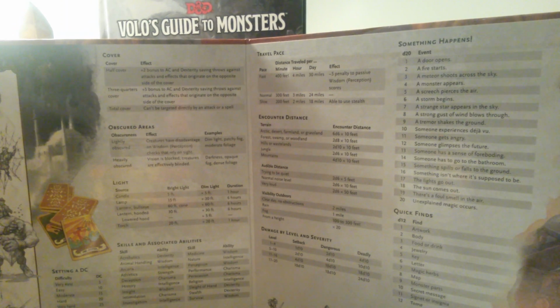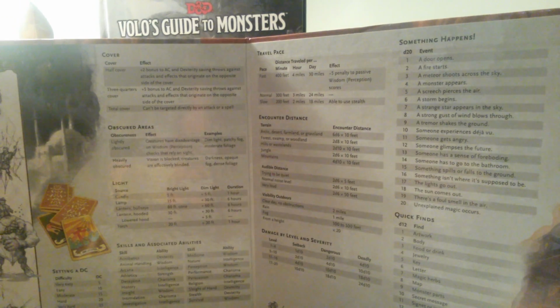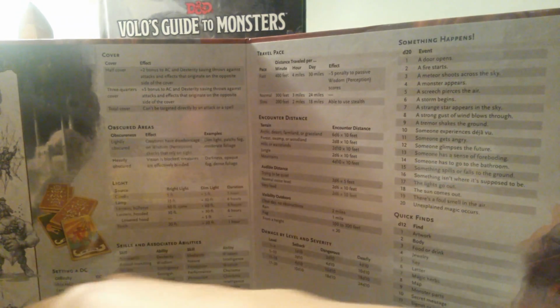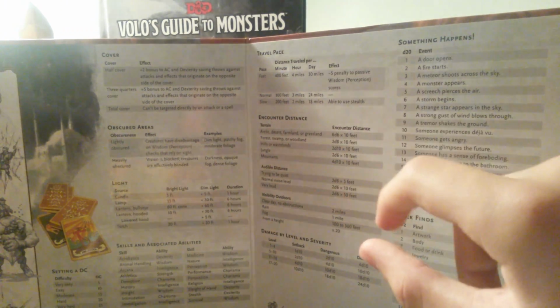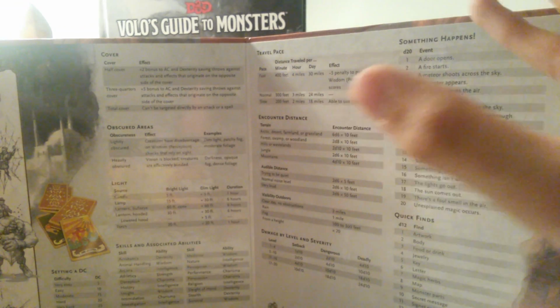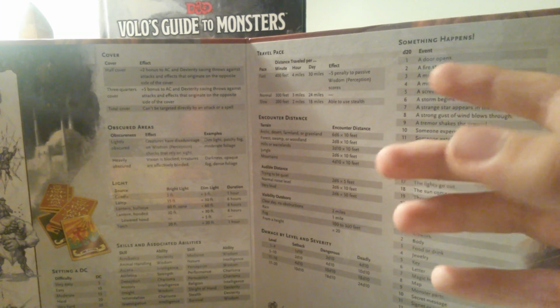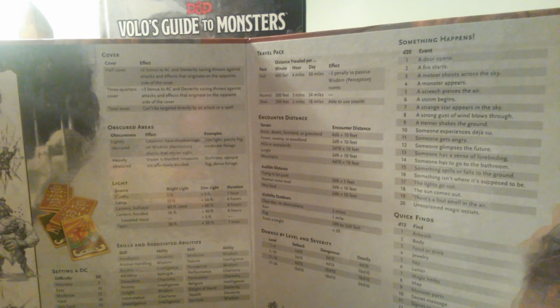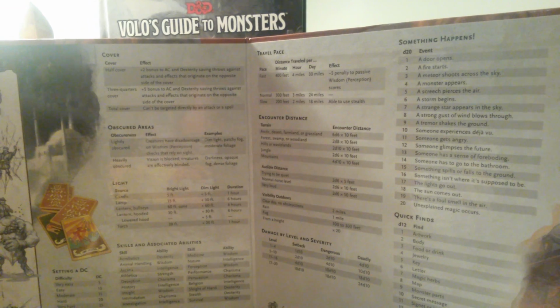If they just want to leave an area fast, you can find out what they do and give them exhaustion points, which is down here. And then we've got encounter distance, so different distances will affect how far you can go, and the visibility of everything and how audible things will be. If you have a monster that's roaring or yelling something, they'll roll a dice or something, and you can find out how close they need to be.